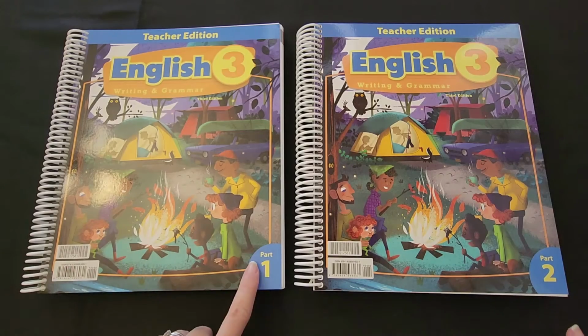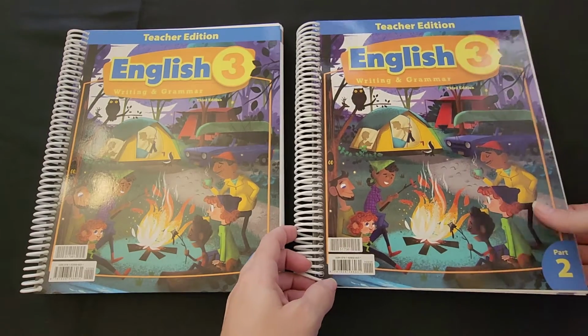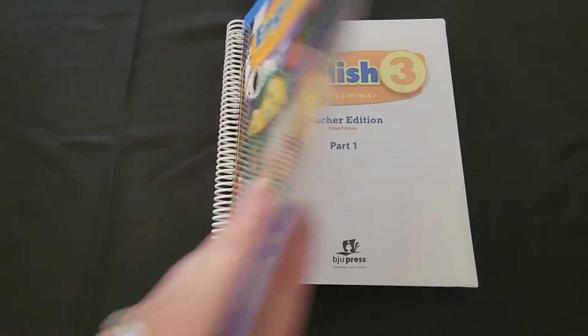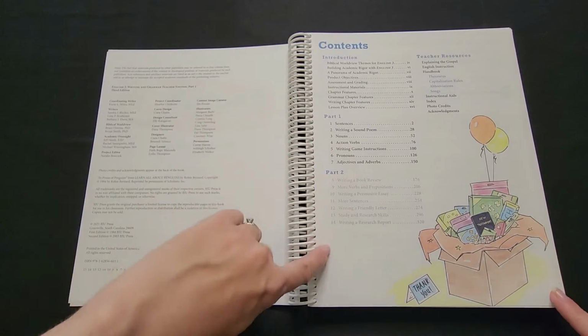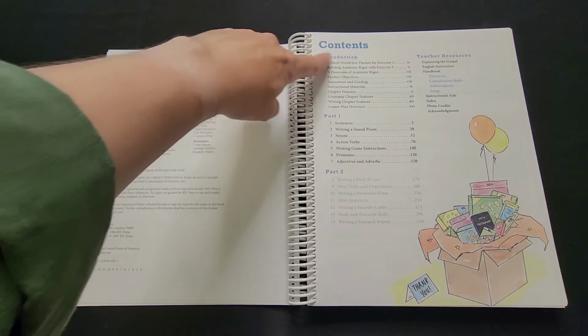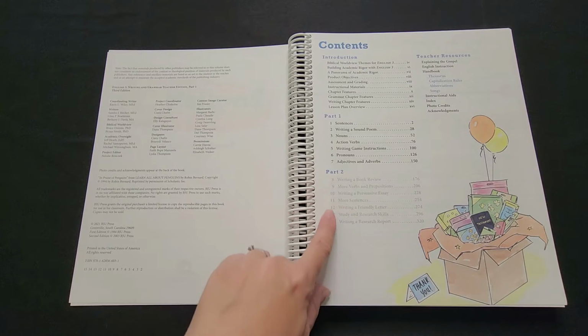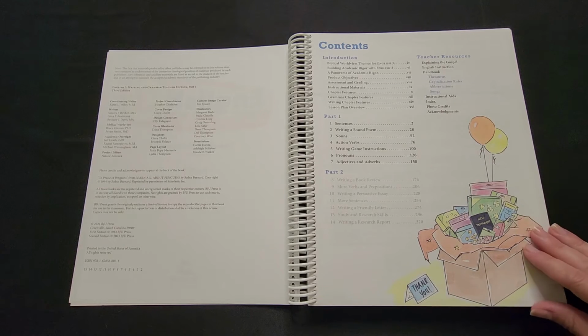Let's start by taking a look at parts 1 and 2 of the Teacher's Edition. There are 2 parts to the Teacher's Edition for English 3. Let's start by taking a look at part 1. Here we have the table of contents. You'll notice the introduction material, and then here's the table of contents for part 1. The table of contents for part 2 is also listed, but is grayed out because that will be covered in part 2 of the Teacher's Edition.